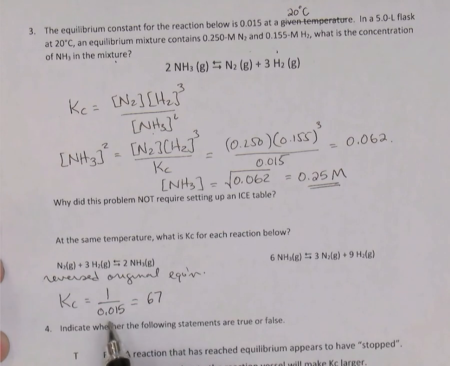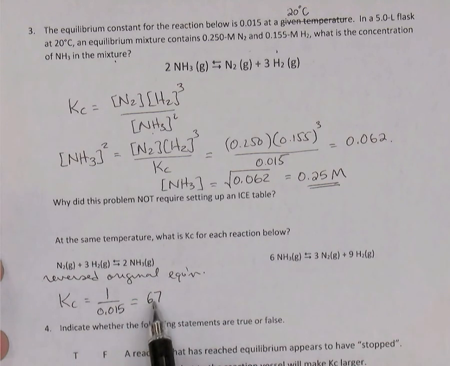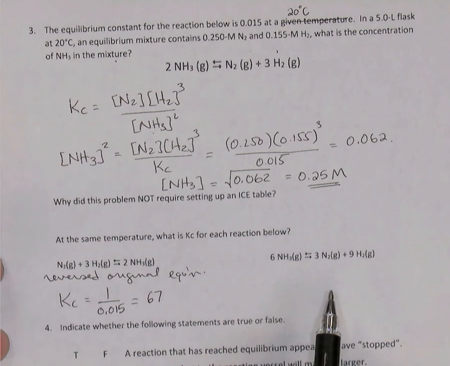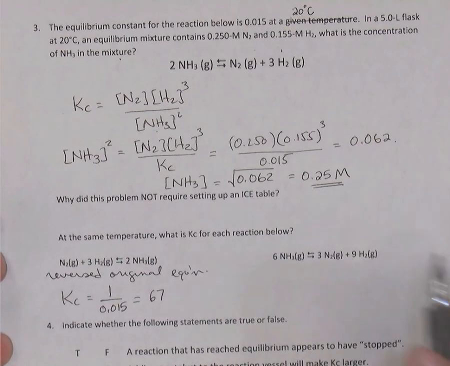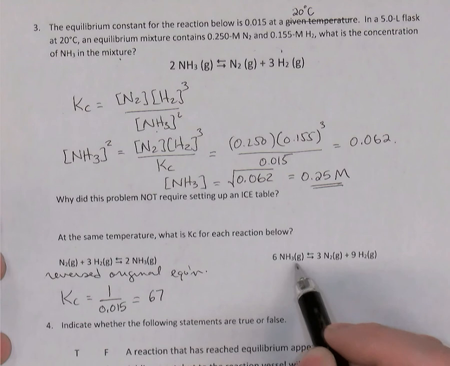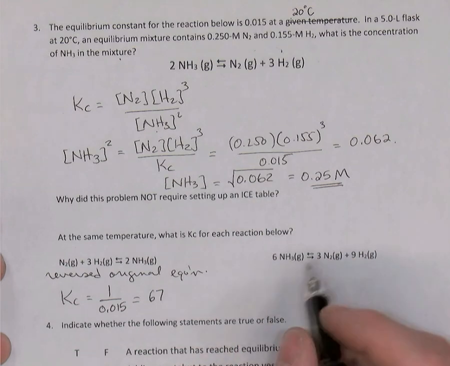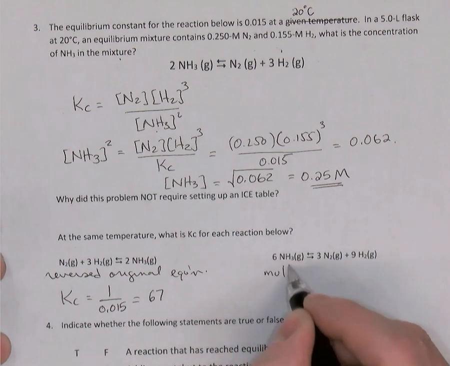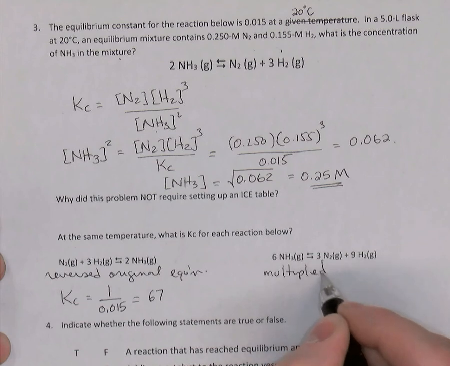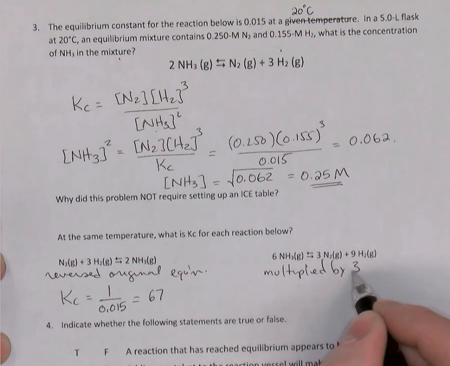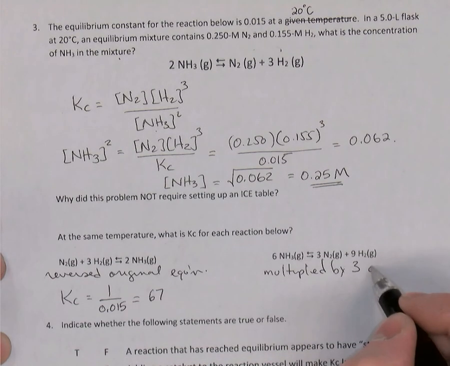Notice that when the reaction in one direction has a small Kc value, the reaction in the reverse direction has to have a large Kc value because you're taking the reciprocal of the Kc. Now in the second reaction we see 6 ammonias decomposed to make 3 nitrogens and 9 hydrogens. Comparing that to the original up above, we see what we did was we multiplied the original equation by 3, the original equation.